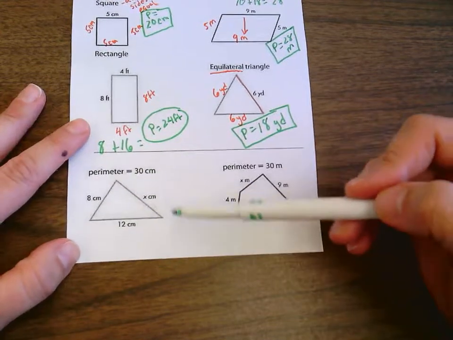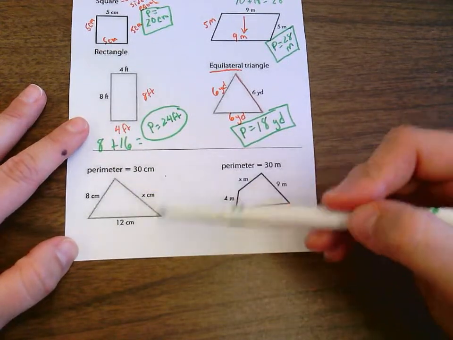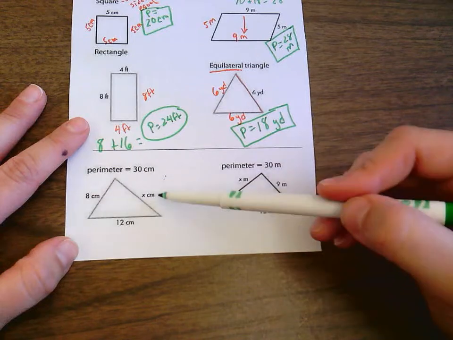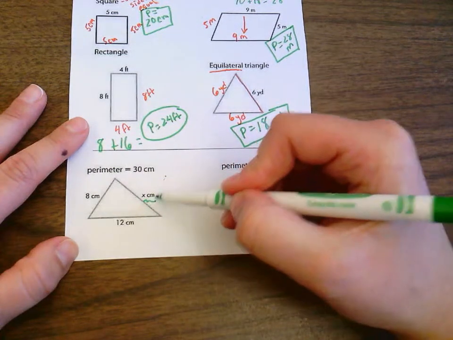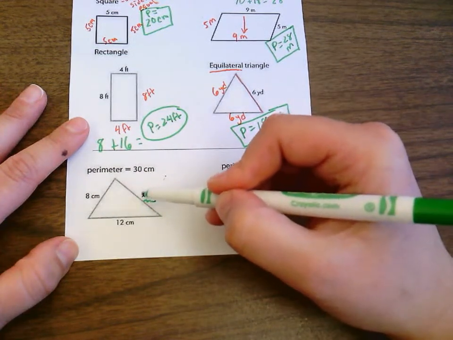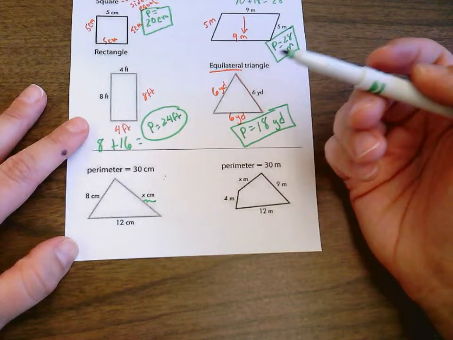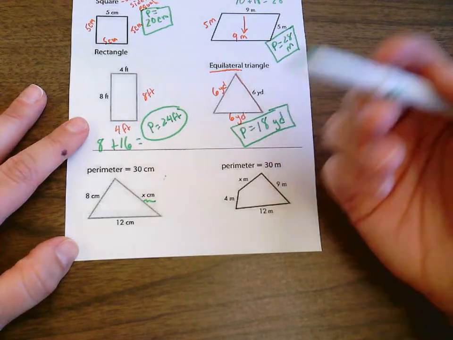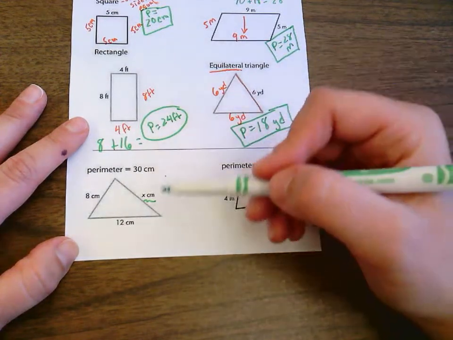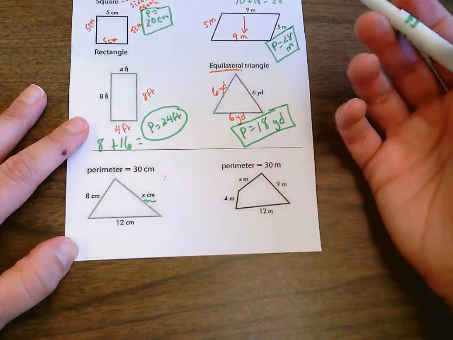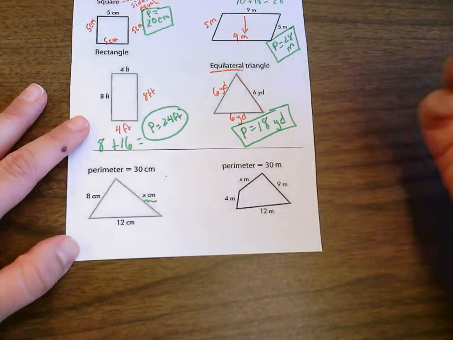Down here is a little bit different. I'm actually given the perimeter and I'm given most of the sides, but there's always going to be one missing. And here they're using an X to show that that's a missing side. That's the same as when we use like a question mark where we don't know what it is, or like a blank line. That X is just saying we don't know what that number is yet.